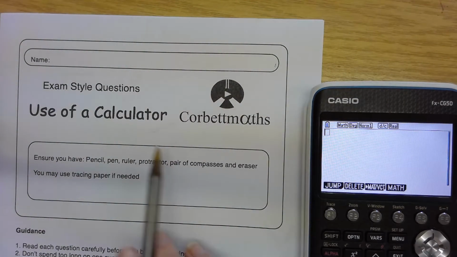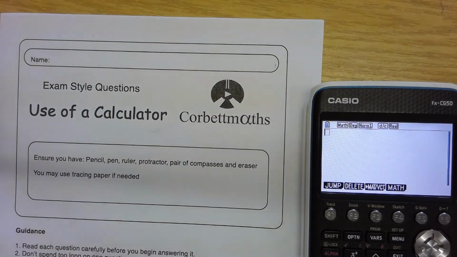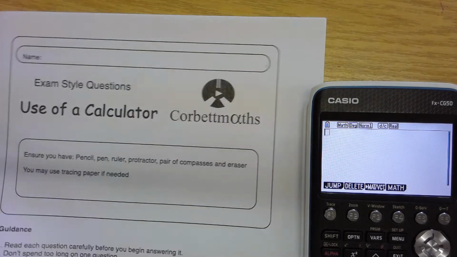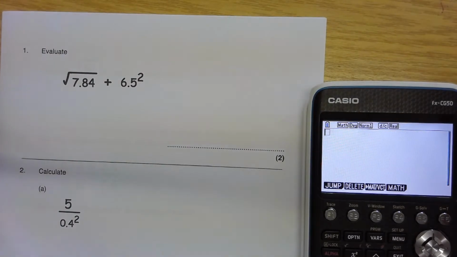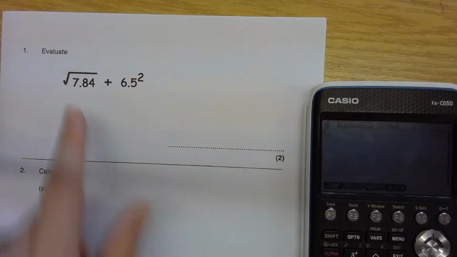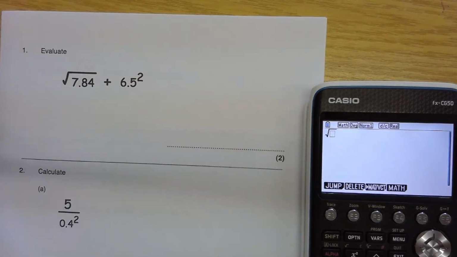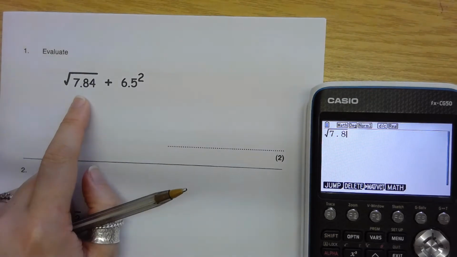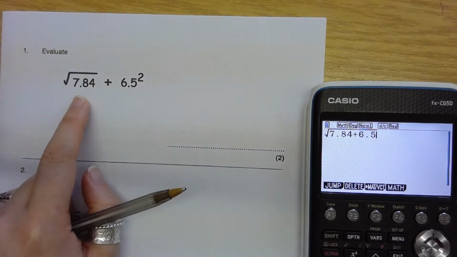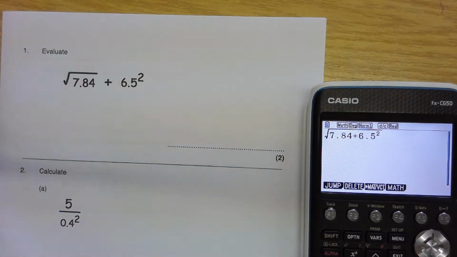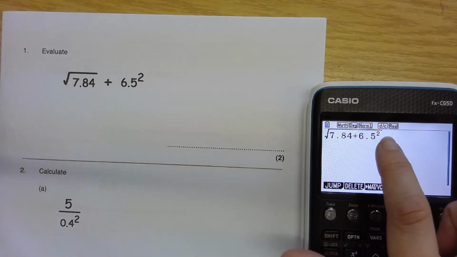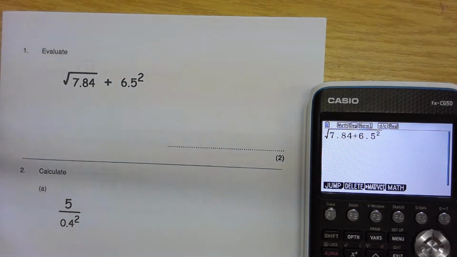So I'm using here the Corbett Maths booklets. Use of a Calculator seems to be a really good place to start. So if I turn over, same as always with that first question, you are using the square root button, 7.84, add 6.5 squared, execute. But can you see here that square root line has gone all the way along? So that's one thing to be careful of.